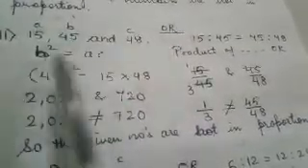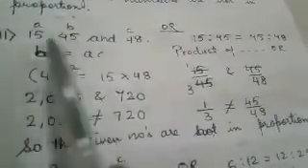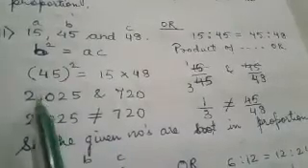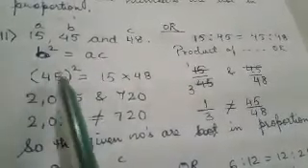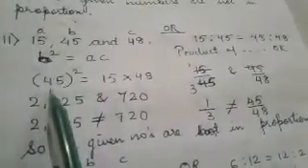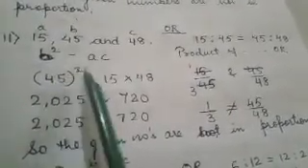So B square means, I know A, B, C. So 45 square is equal to AC, so 15 multiplied by 48. It's easy when you write A, B and C. You get to know it easily. 45 square means 45 multiplied by itself 2 times. So 45 multiplied by 45.